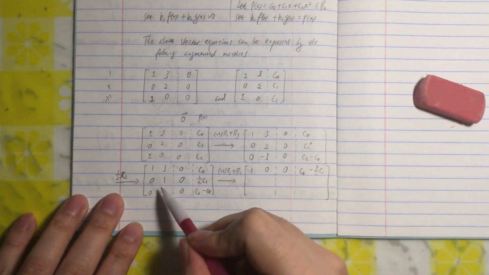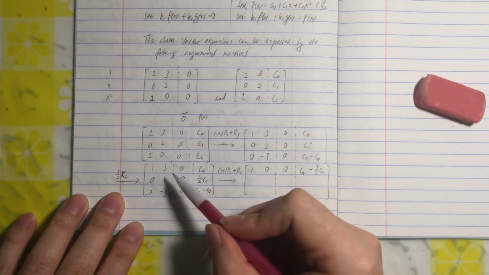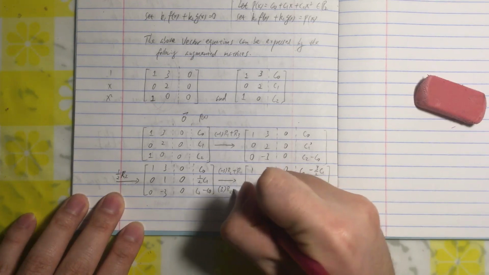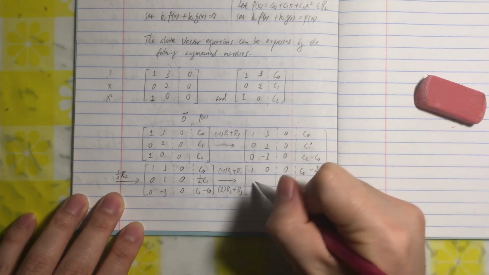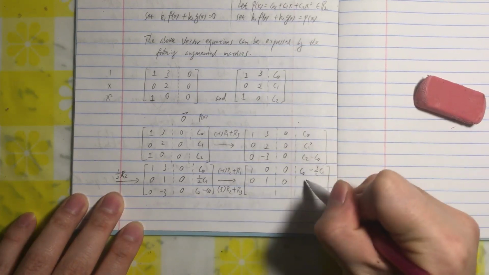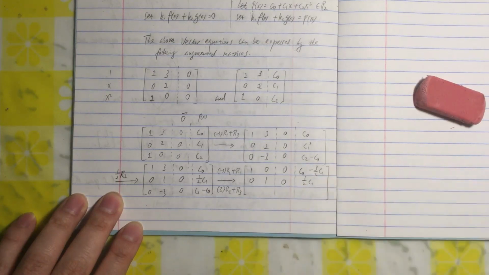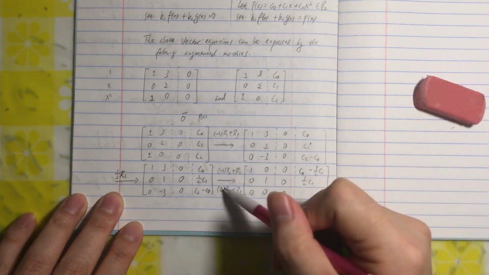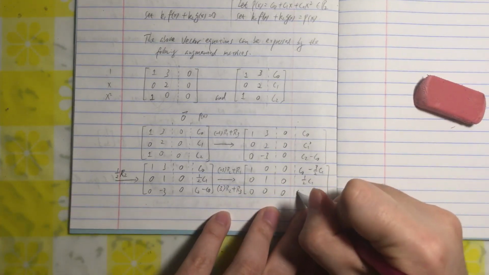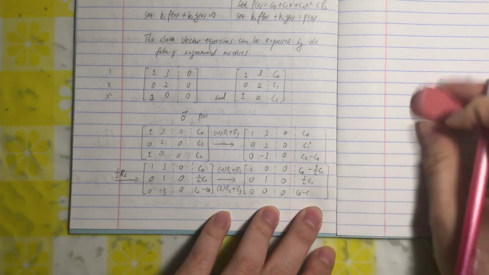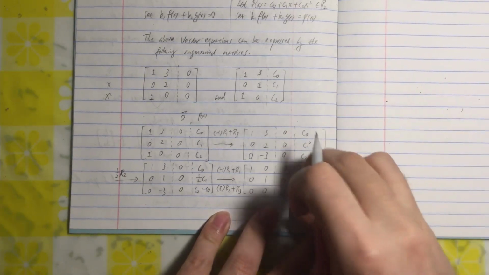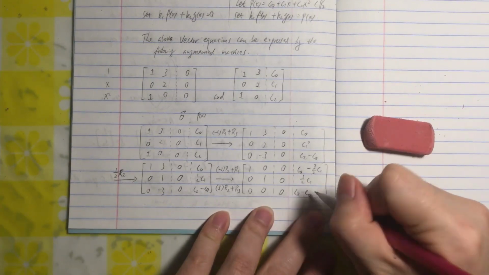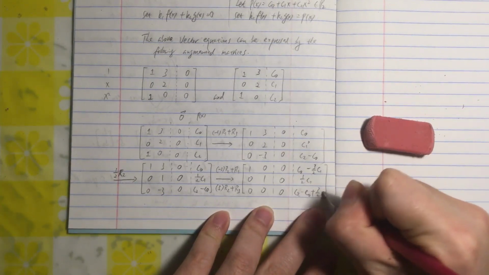I try to make 0 here, so I can multiply the second row by 3 and add it to the third row. Leave the second row the same. I get 0, 0, 0, that's c2 minus c0 plus 3/2 c1.